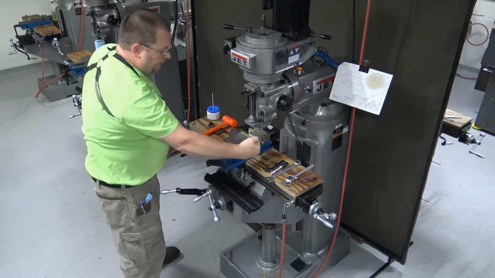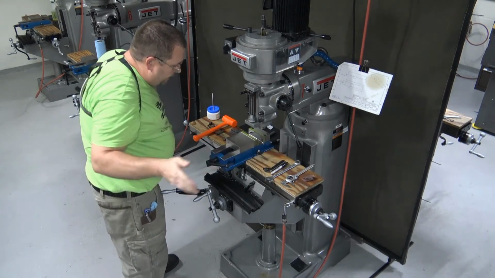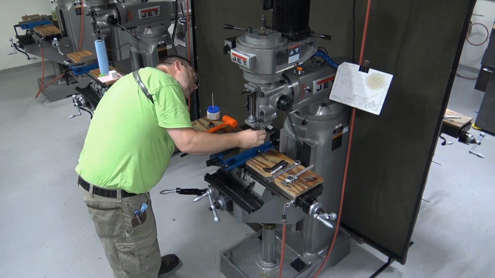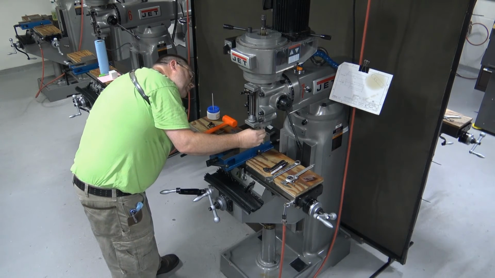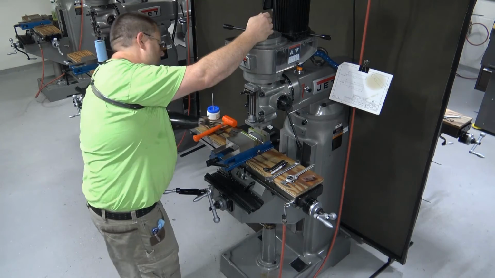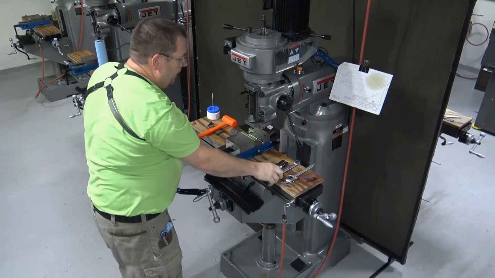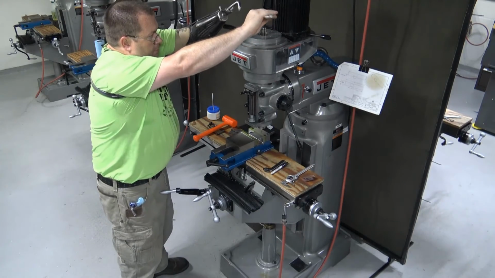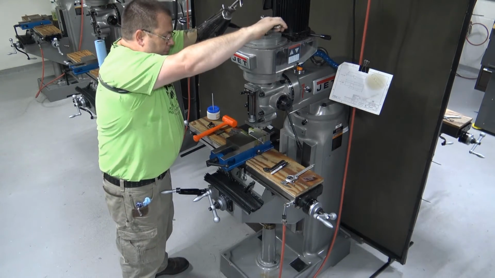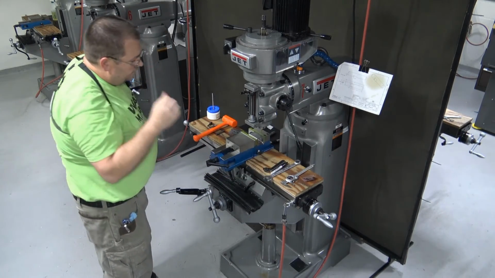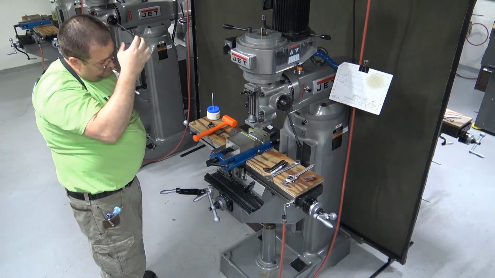I'm not worried about edge finding the Y-axis because the flat goes all the way through. Okay? So there's my end mill. All of your end mills that are smaller than 3/8 are going to come through with a 3/8 shank on. So you aren't going to have to worry about switching collets around.